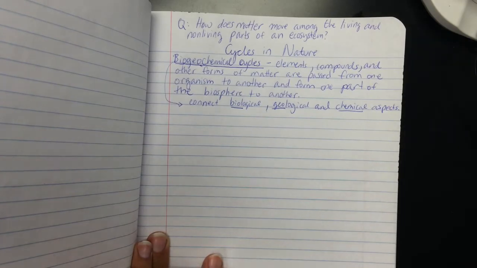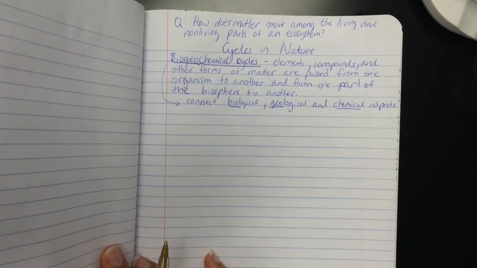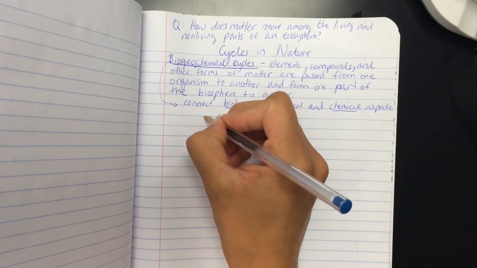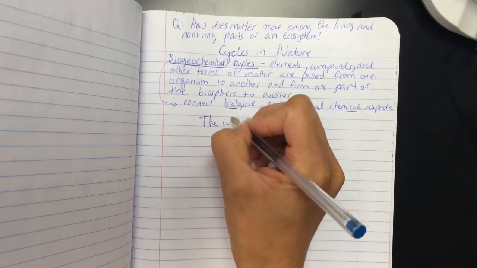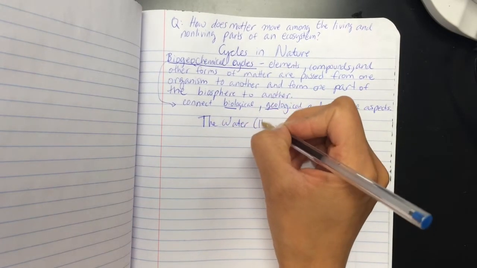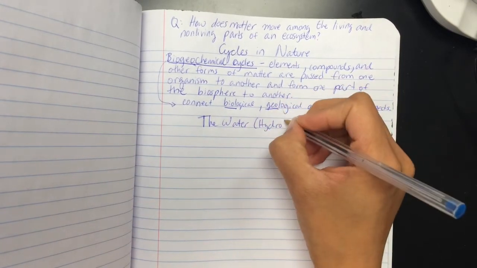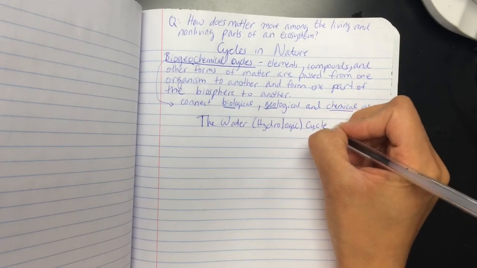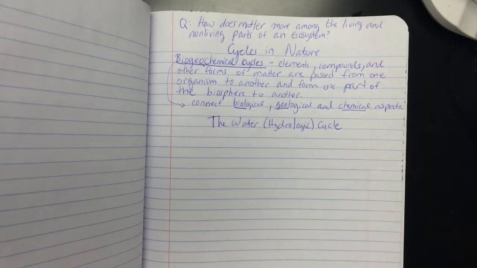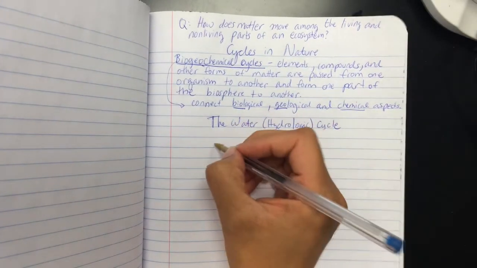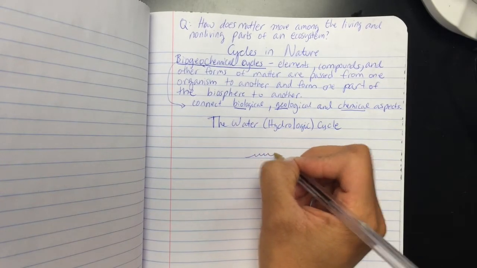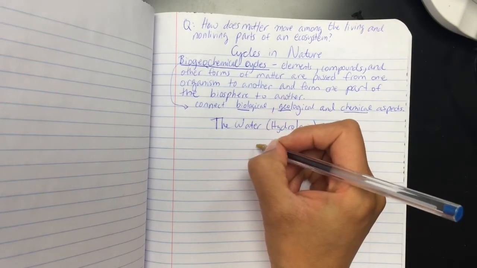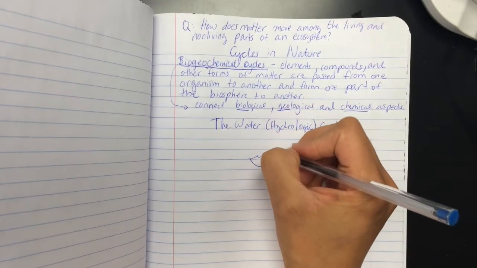So the most famous cycle that you are already familiar with is the hydrologic cycle, or the water cycle. I'm going to put hydrologic in parentheses here so you know that that's the fancy way of saying it. Again, you should be pretty familiar with this one. We have areas of water. There's a little pond. And we know that evaporation happens.